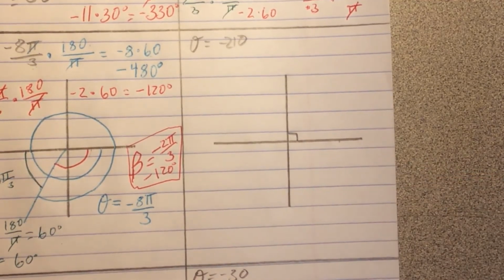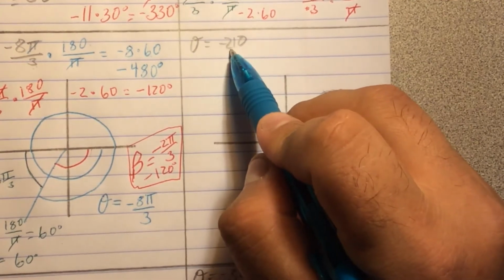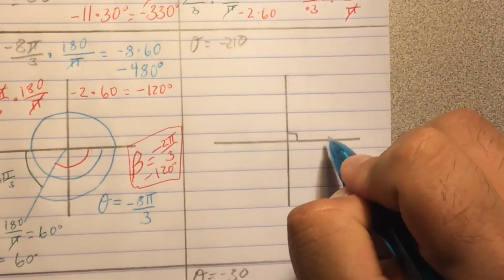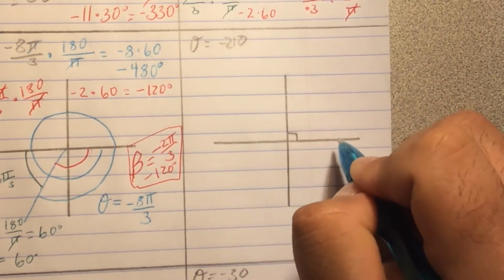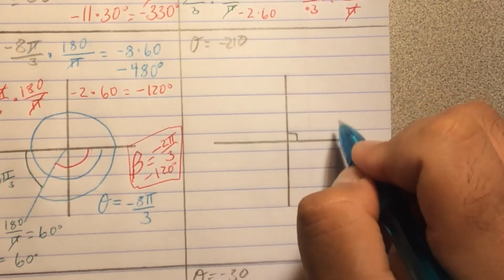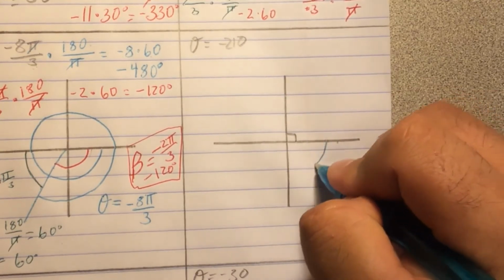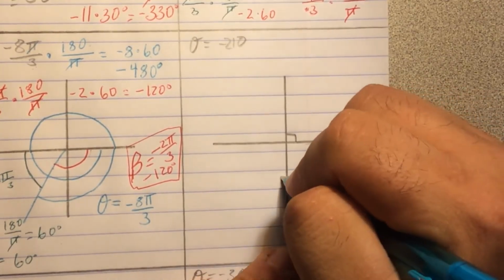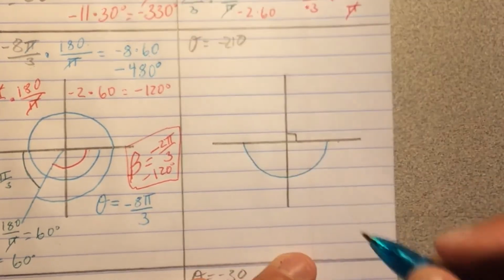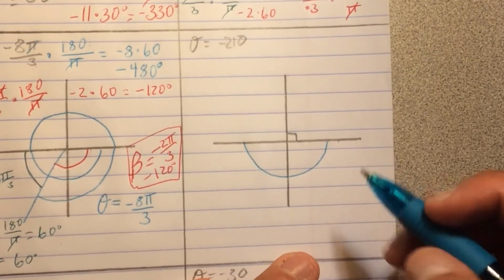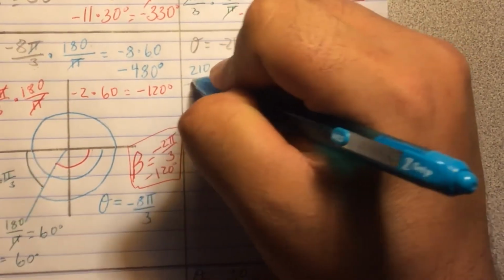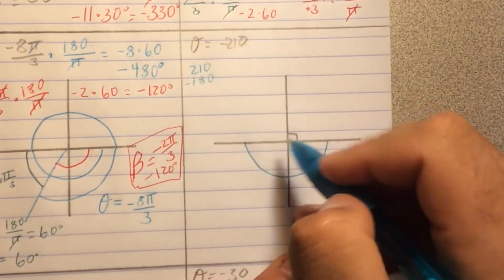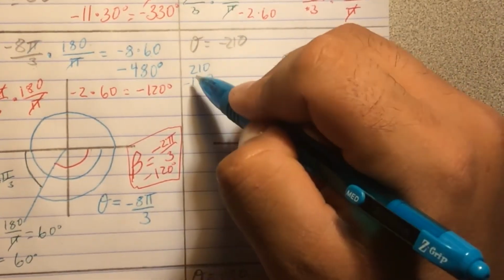All right, so we're going to go ahead and find our negative 210. So once again, counterclockwise goes positive, but negative here goes clockwise. So we're going to go ahead and count. We're going to count our 90, then our 180, and then we have to figure out how much more we need to go. I know I went 180 already, so I'm going to take my 210 and subtract 180, because if I already went 180, I need to know how much more I need to go.